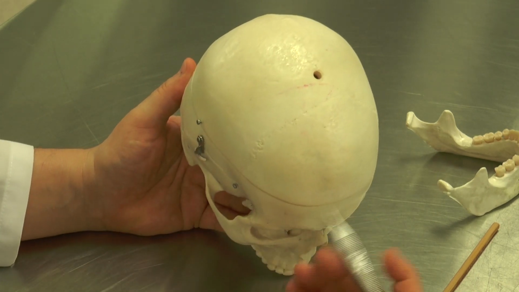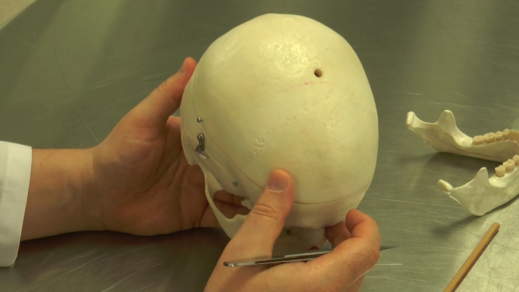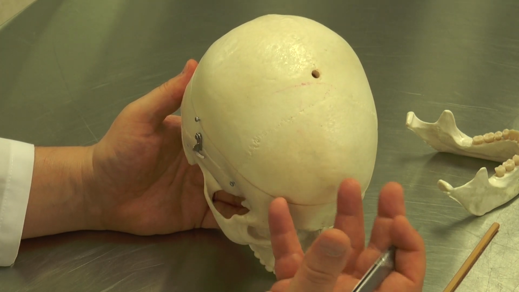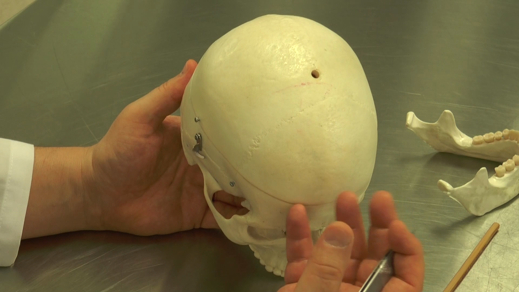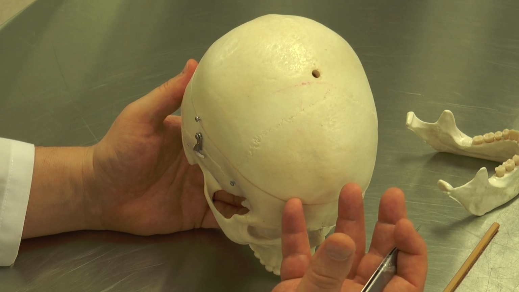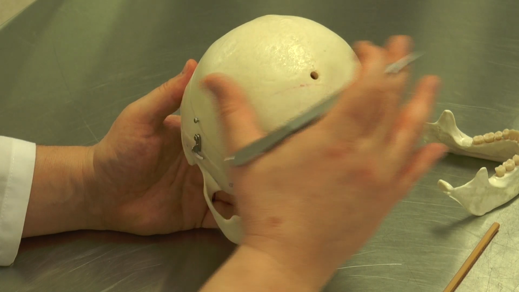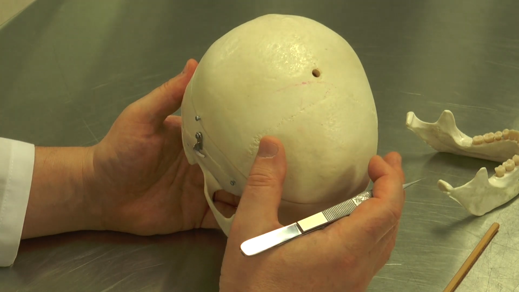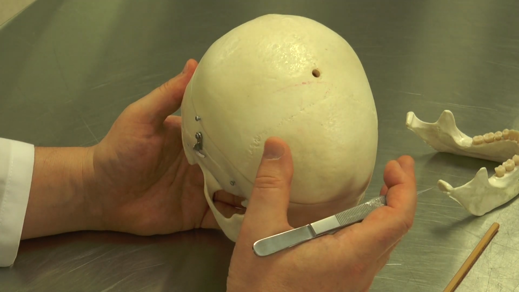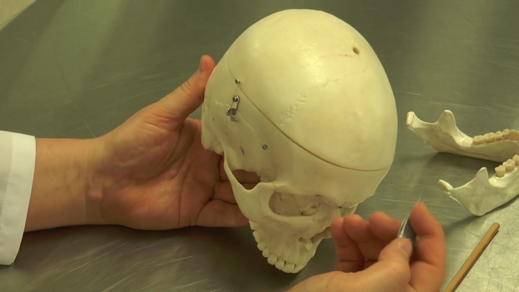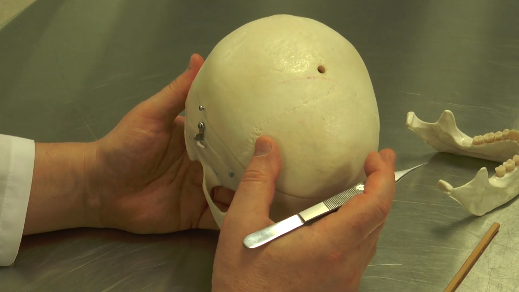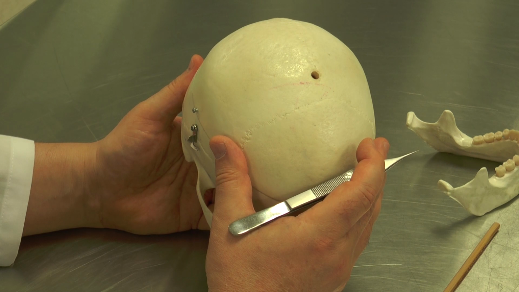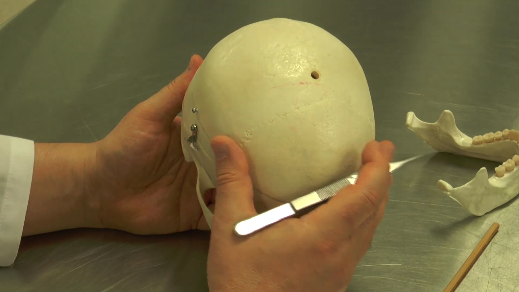These fontanelles, or soft spot areas, are important in the development of the brain. After birth, the brain is still enlarging. It's getting bigger, so it pushes the skull outward. In order to do that, you need these connective tissue areas for the brain to expand. Also, going through the birth canal, squeezing the skull, they allow the skull to pass through the birth canal easily.